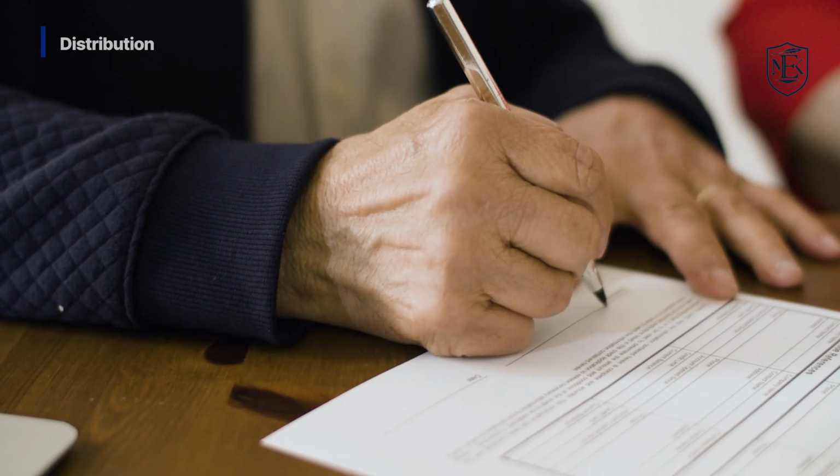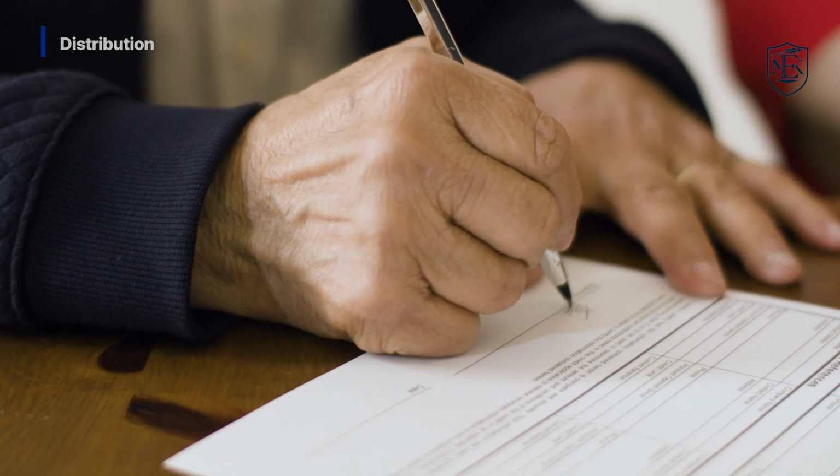Finally, we reach the goal: distribution. Once the bills are paid and the court approves the final accounting, the personal representative can transfer the remaining assets to your beneficiaries. They will typically provide a check for cash gifts or a deed for real estate, and in return, the heirs provide a receipt to show the work is complete. Good records throughout the estate administration may protect the personal representative, and it may reduce confusion later.